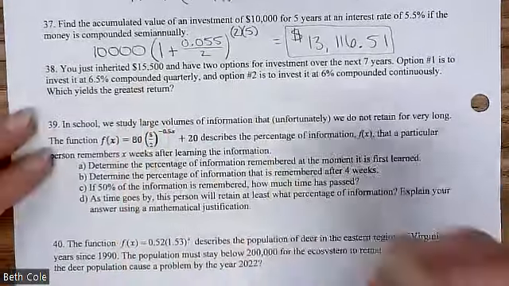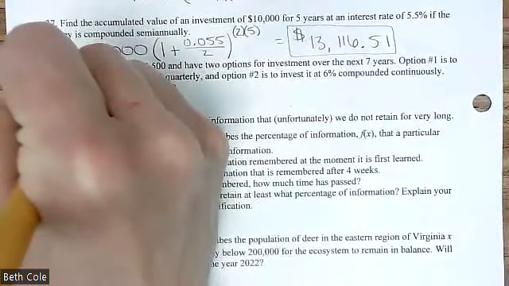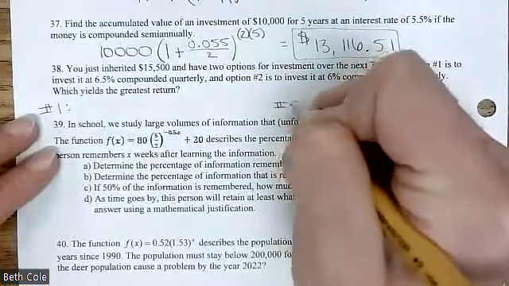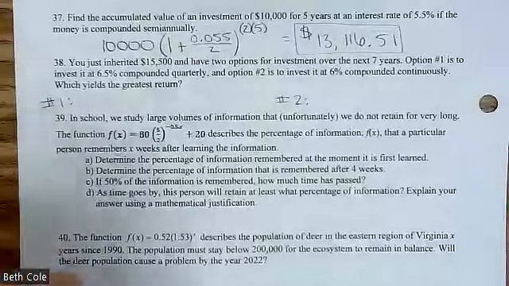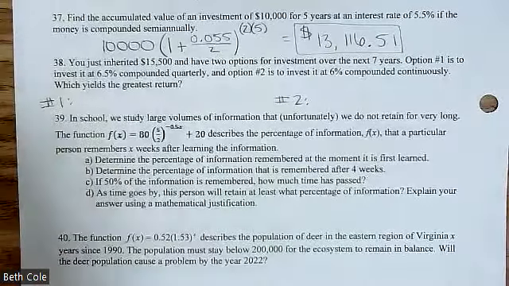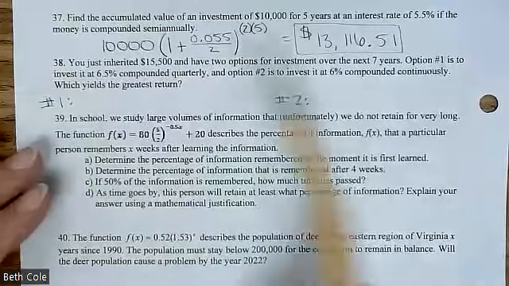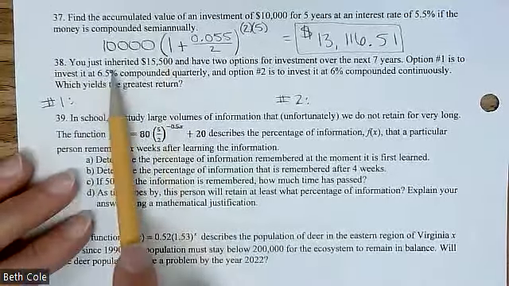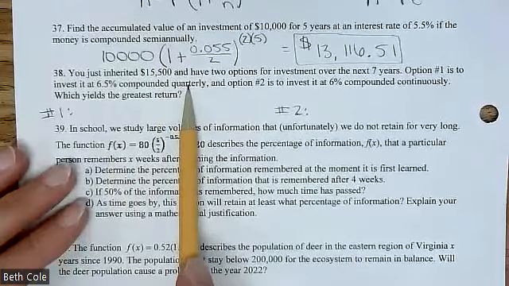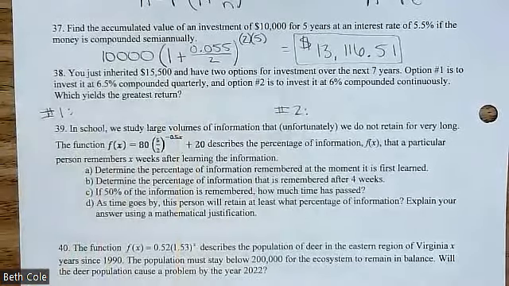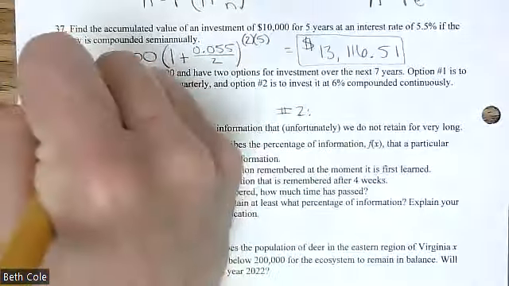All right, so you inherit $15,500. You have 2 options for investments. So we're going to do option 1 and we're going to do option 2. So just go ahead and label them. It's a 2-part problem because you have 2 options. Option 1, you're going to do 6.5% compounded quarterly. All right, so let's do that one. What was the amount of money we had? 15,500.